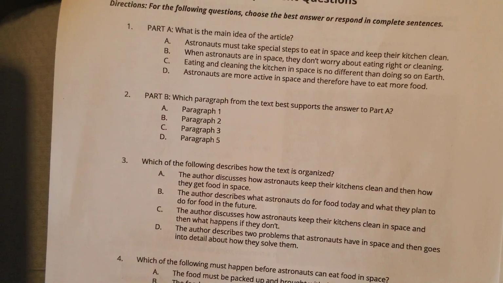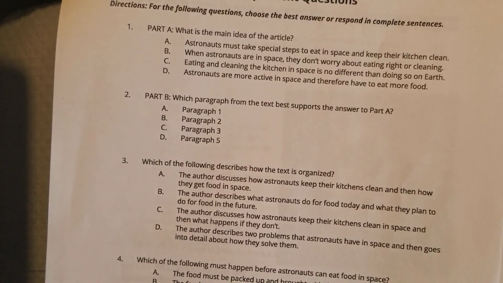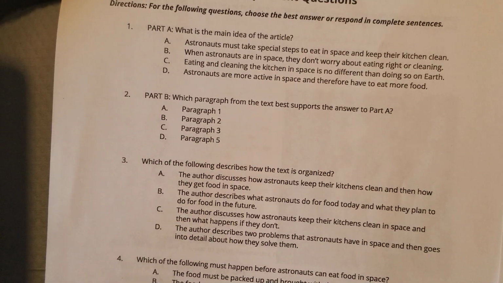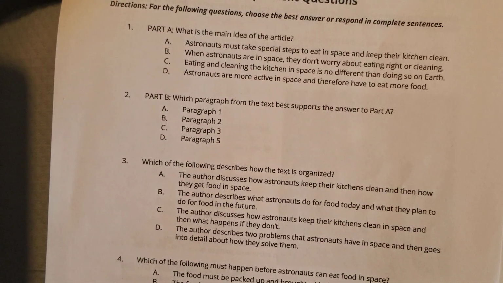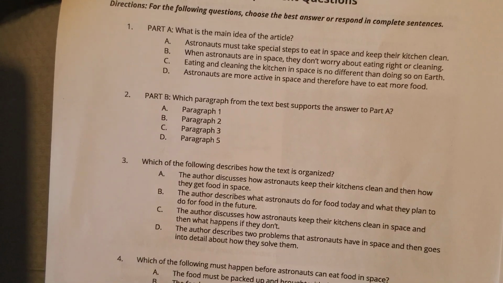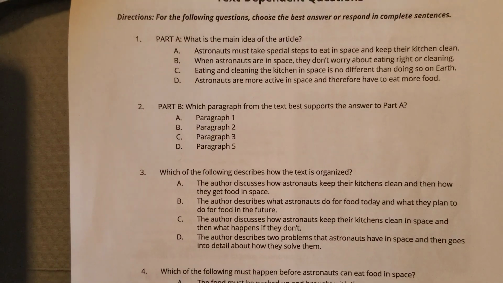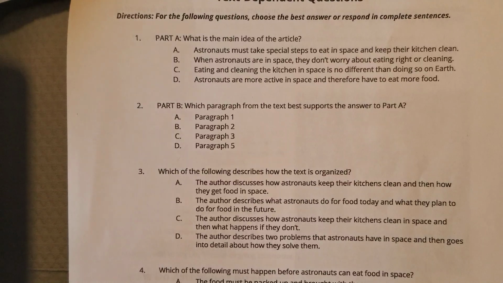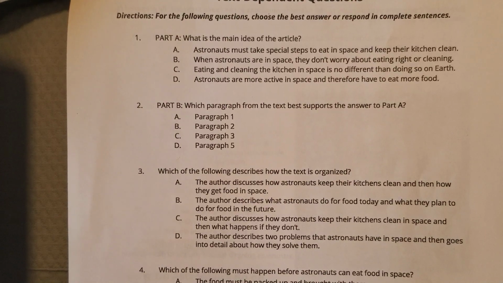You also need to independent read for 30 minutes. There is a reading log on the Google Classroom, and that's where you will go to put in your reading log each day that we ask you to. So just make sure you fill that out, much like we did in our reading journals that we had at school. This is very similar to that. You log in your reading time, where you start, where you stop, how many minutes you read.